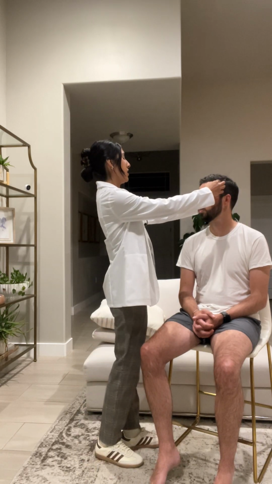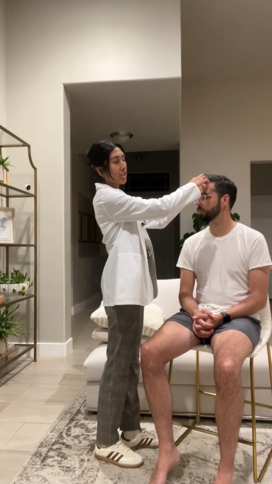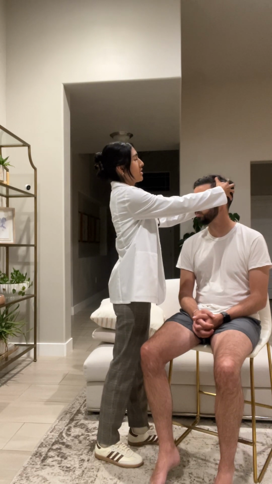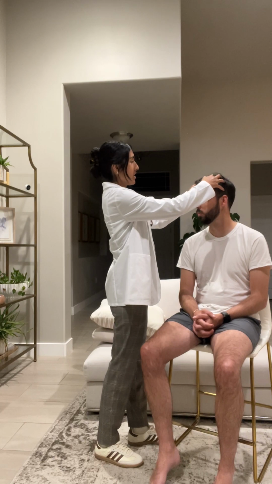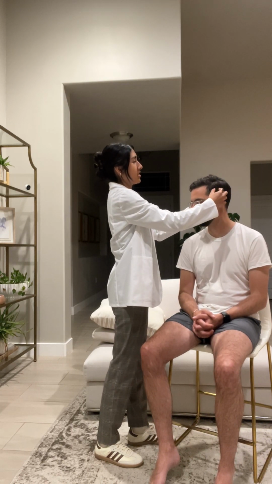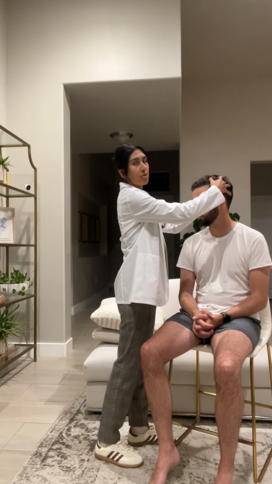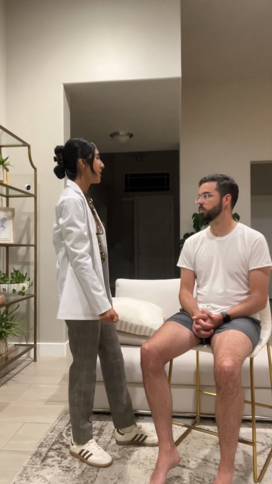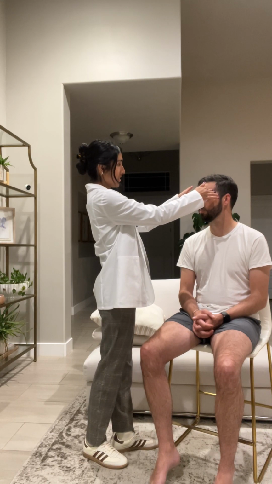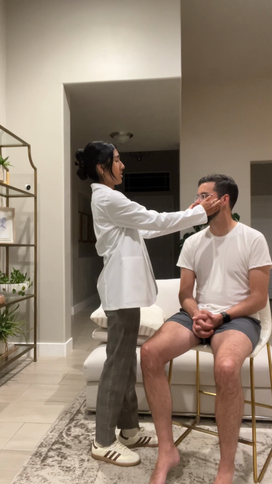I'm going to look at the hair color, texture, distribution, and looking for any infestations, as well as palpating the scalp for any masses, lesions, tenderness, depressions, or any abnormalities. And then I'm going to palpate the temporal arteries for any tenderness. And then I'm going to be feeling the lymph nodes for any swelling.